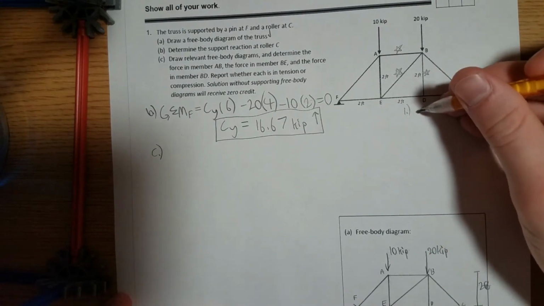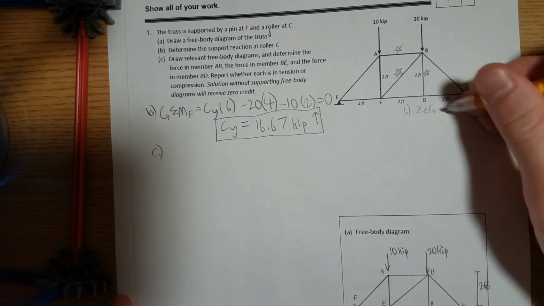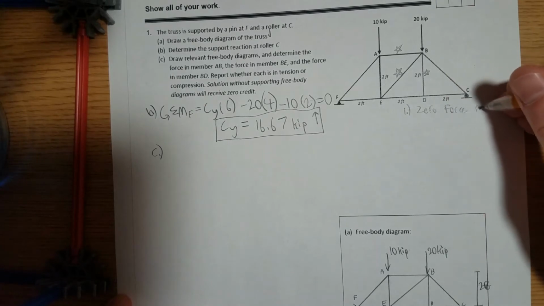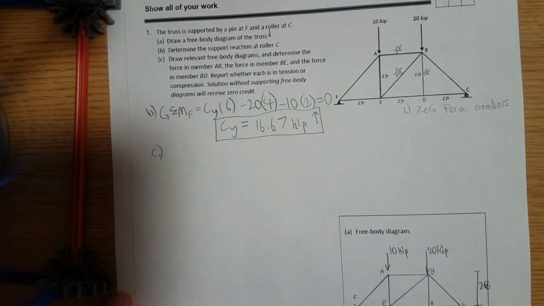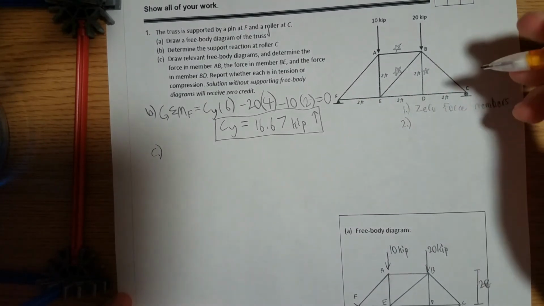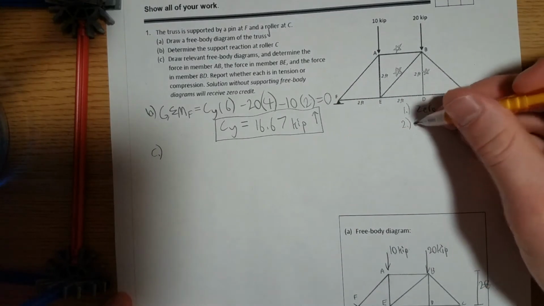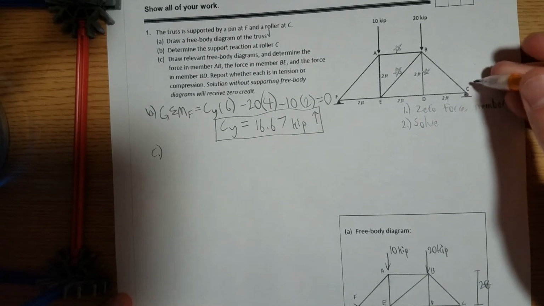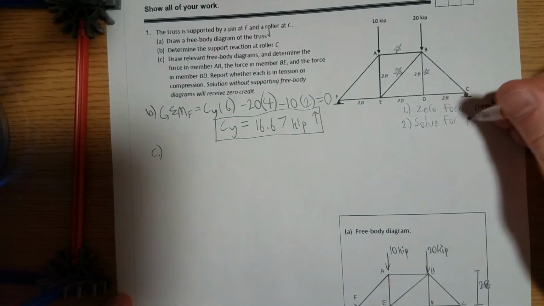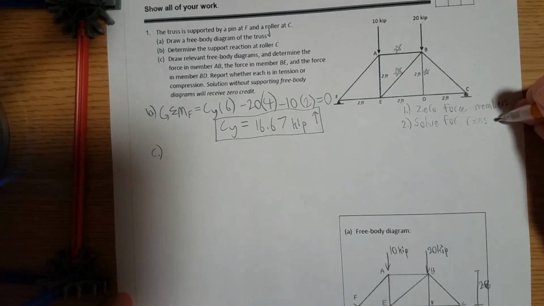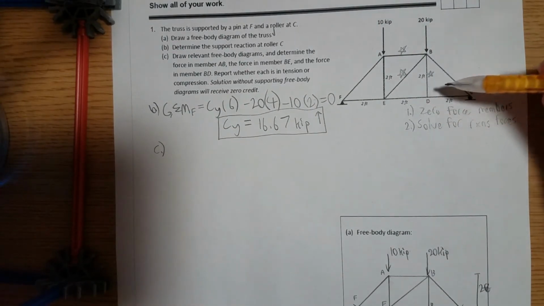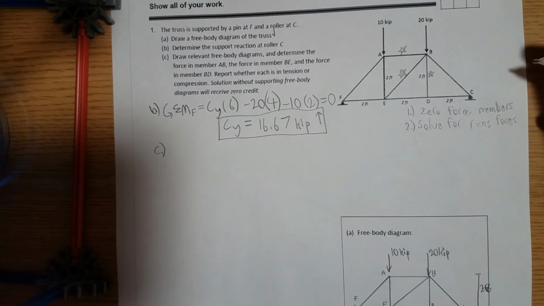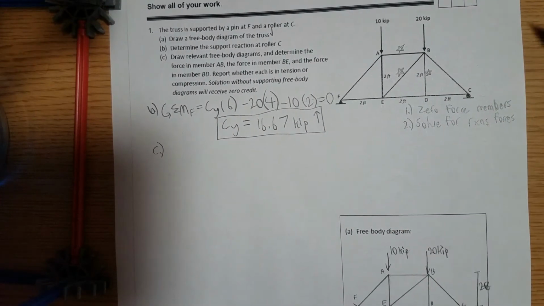Number 1 is zero force members. So the first thing you're going to do is look for zero force members. Next, you're going to want to solve for reaction forces. This isn't an exact order, but this is stuff that you need to do. So first thing you should always do is look for zero force members. Then solve for the reaction forces that you'll need.